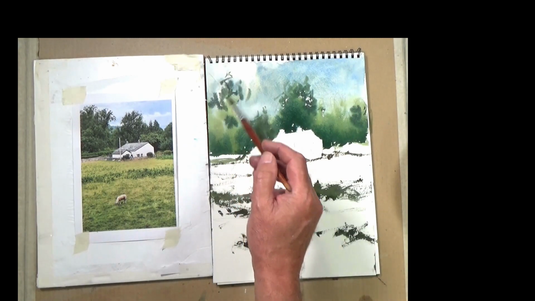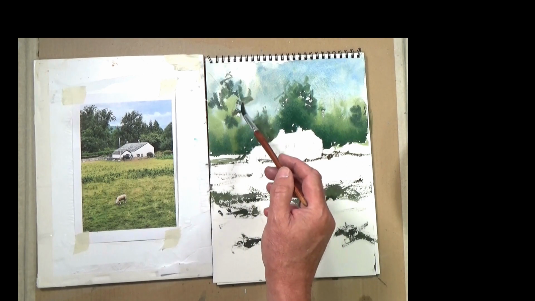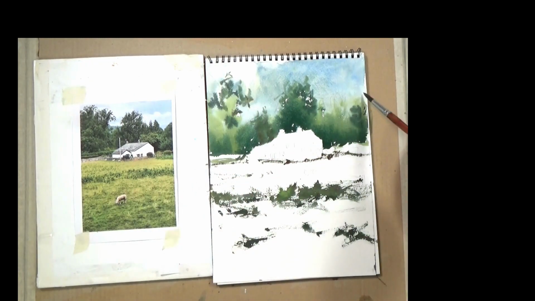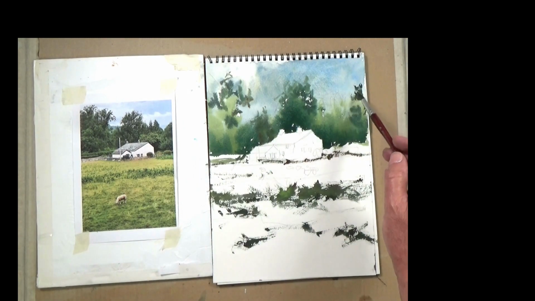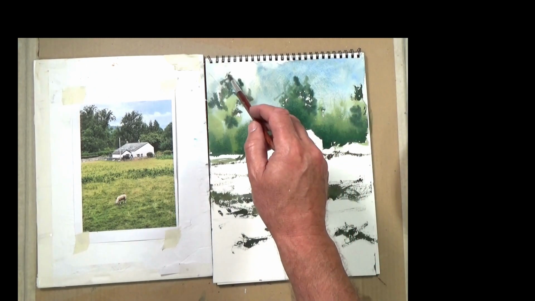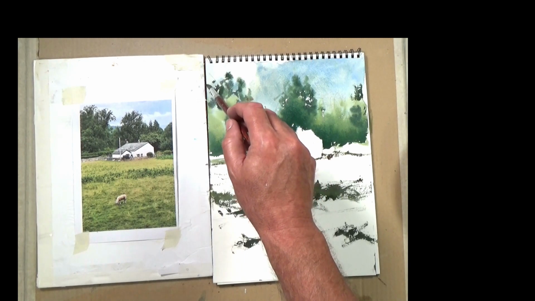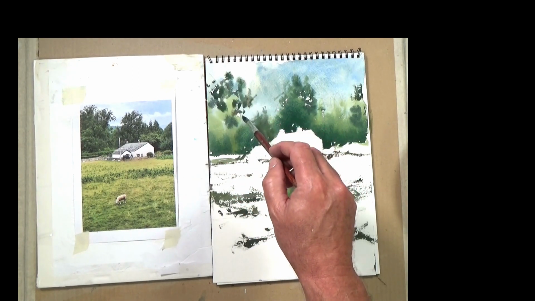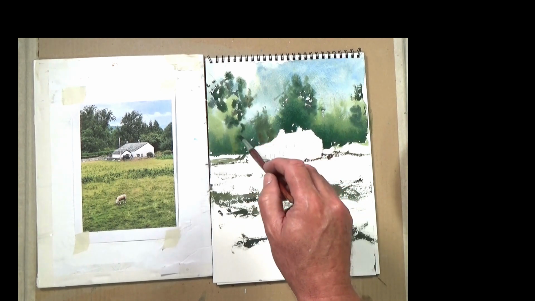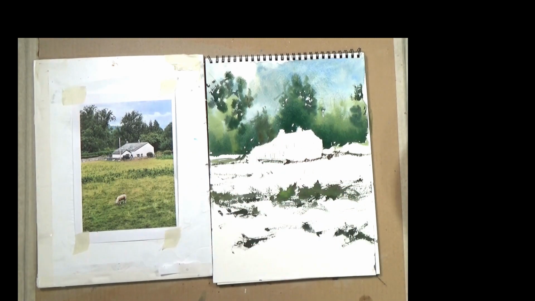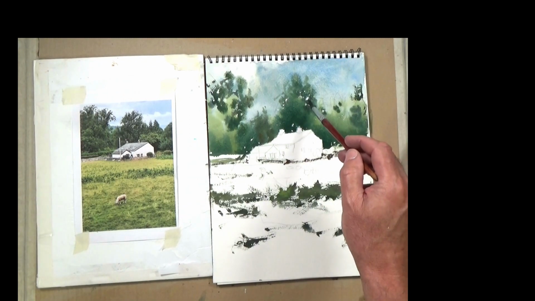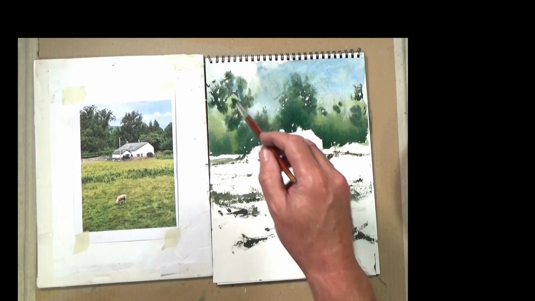define your edges, if you try to define your edges and your shapes too soon, too early in the process, you're stuck with them, and often the first marks you make are just you're searching, you're looking for the best shape. So it's best to be tentative, which is not the right word, because tentative is a bit of a negative. I try to encourage my students to avoid being tentative. It then becomes about the quality of your brushwork, the brush mark.